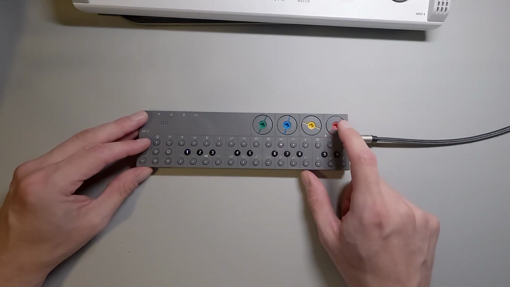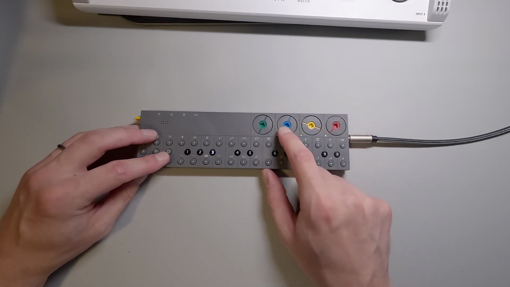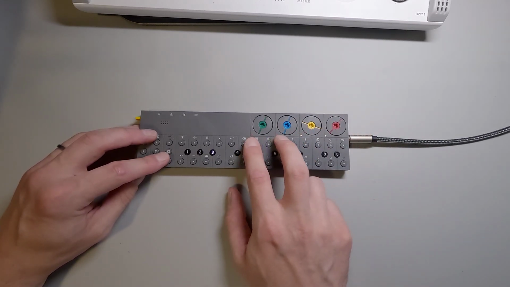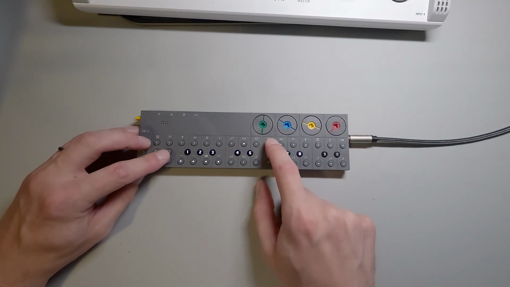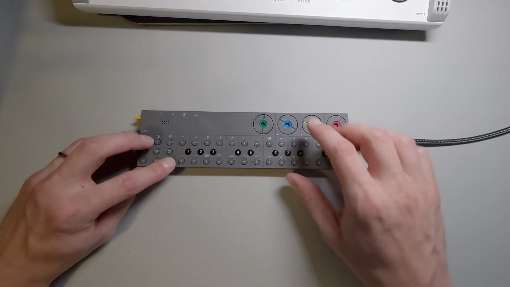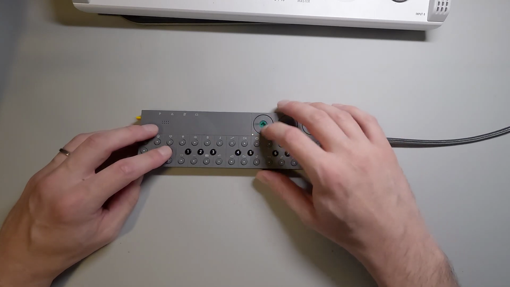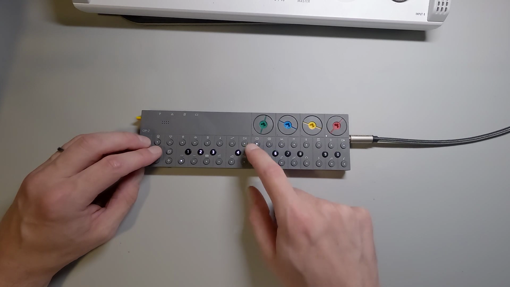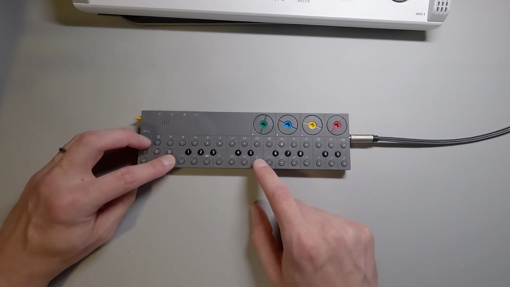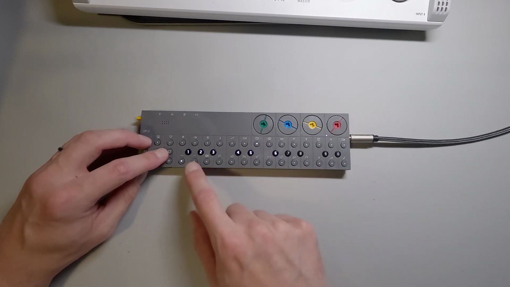Let me check the dry signal on the tape track. Here we go. What I can also do here is route this to FX1 and FX2. And this has some pretty neat implications. Let me turn off the send from the chords track to FX1 and FX2, and check that I've got it. Yep, I've got the tape track, and I've got these both on delays.